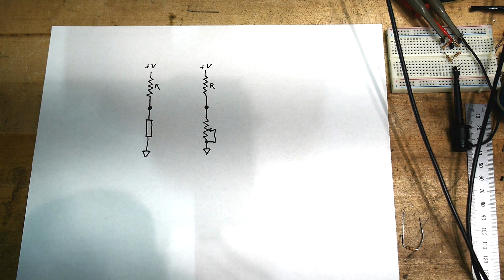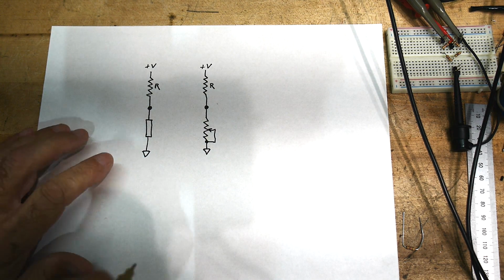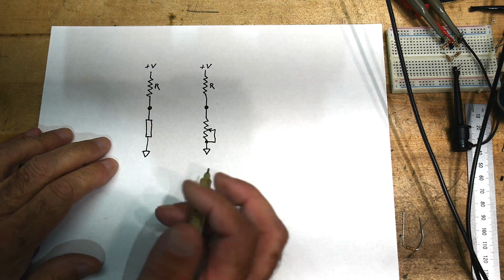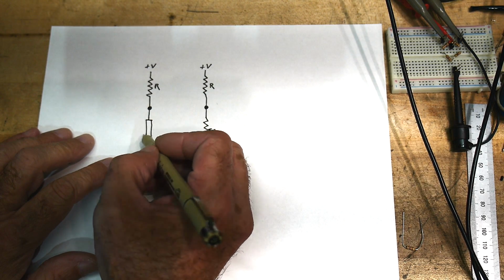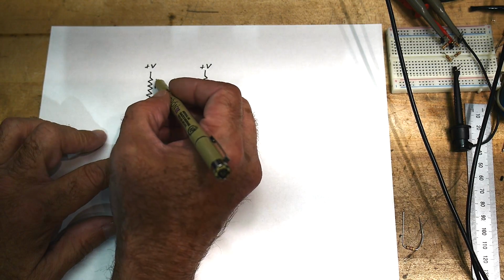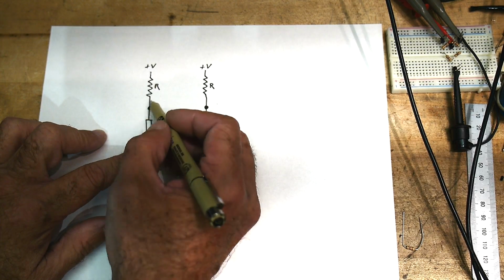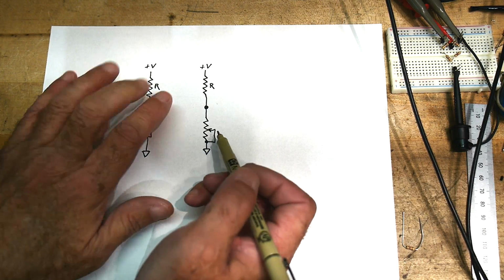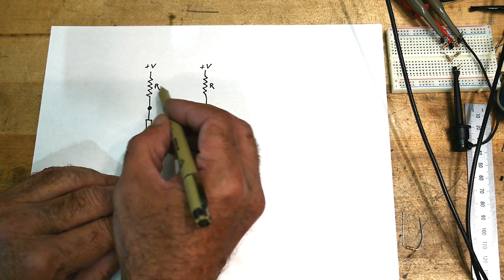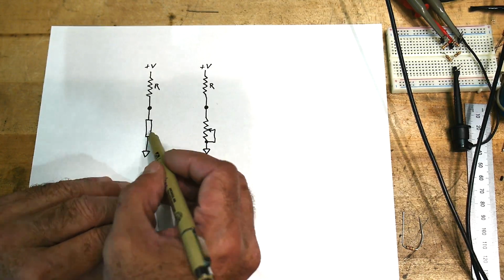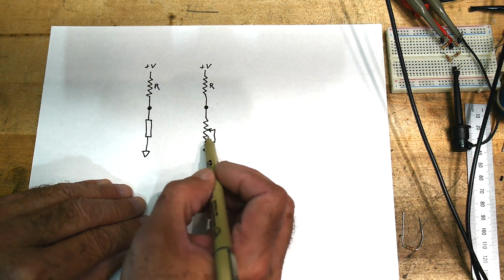So let's talk about the concept of a bridge. We'll start with these two simple circuits. We have some resistor and some unknown, and if we have a circuit that we don't understand, we could make another circuit that we do understand.